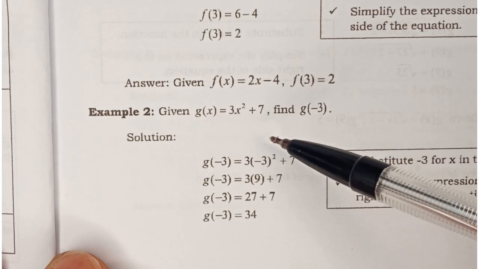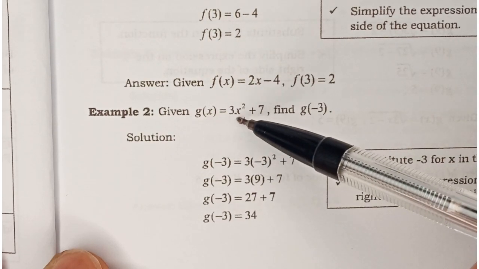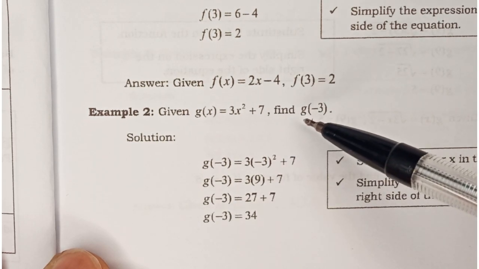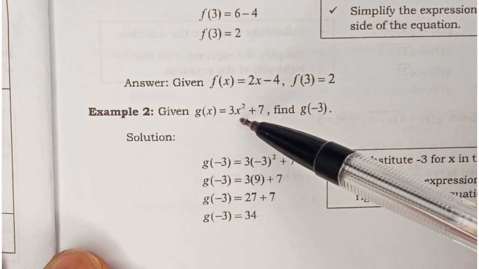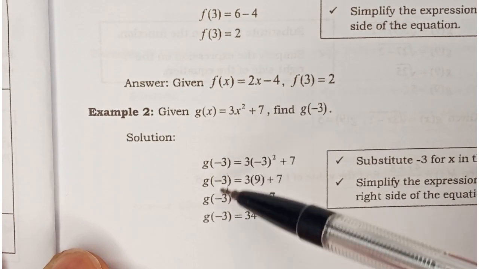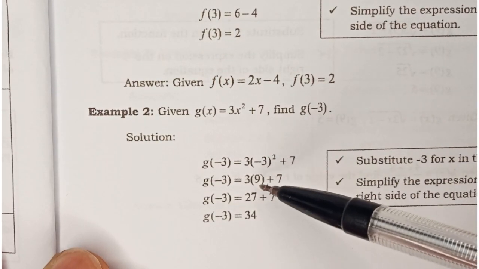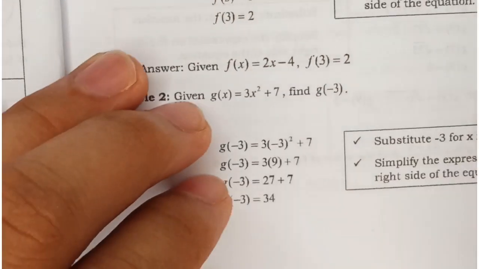Kasi madali kapag first example. Pag second example, g of x equals 3x squared plus 7. You evaluate the value of g of negative 3. Ibig sabihin, yung x dito magiging negative 3. Okay, so nakita mo negative 3 yan. So, yung x dito magiging negative 3. Negative 3 squared is 9. 9 times 3, 27 plus 7 gives you 34.